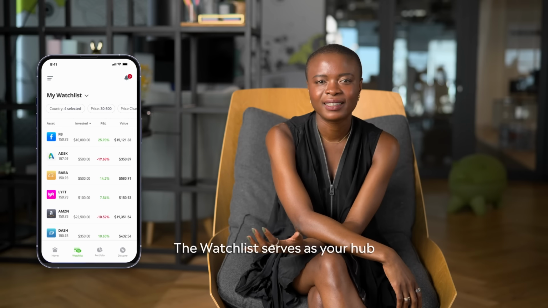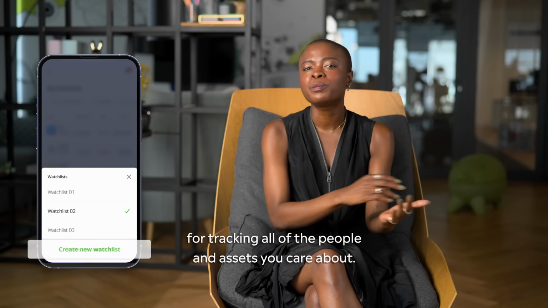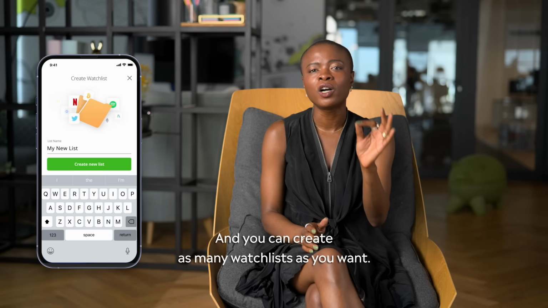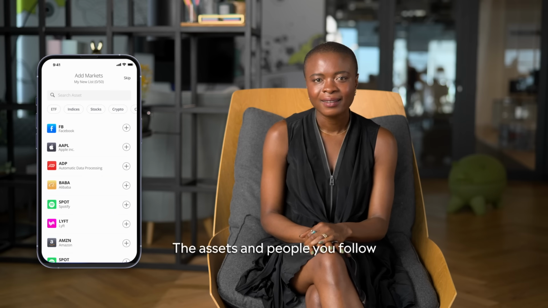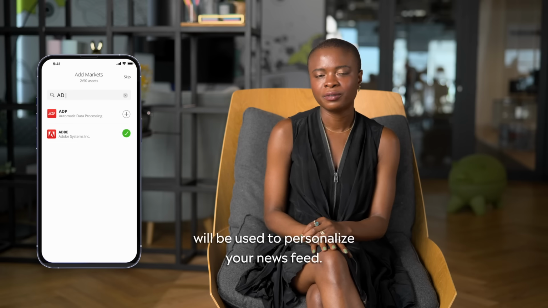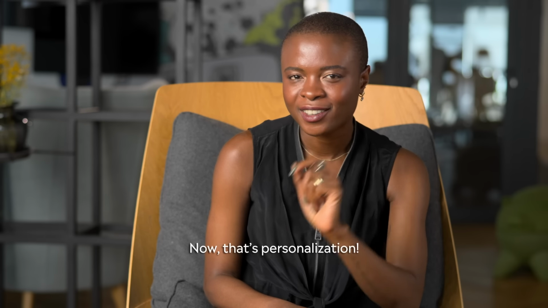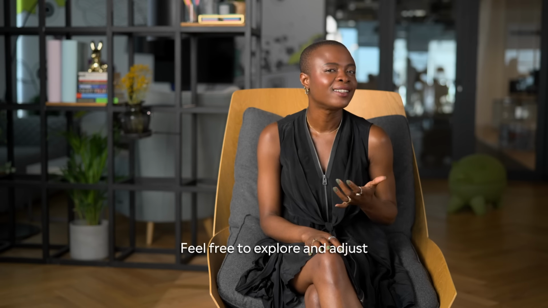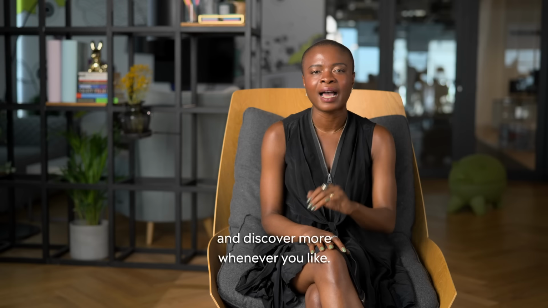The Watchlist serves as your hub for tracking all of the people and assets you care about. And you can create as many watch lists as you want. The assets and people you follow will be used to personalize your newsfeed. Now, that's personalization. Feel free to explore and adjust and discover more whenever you like.